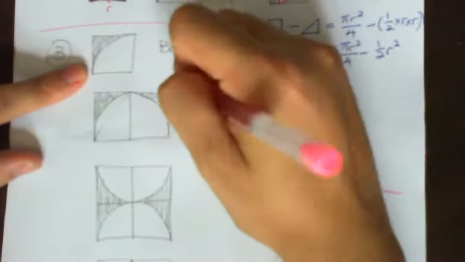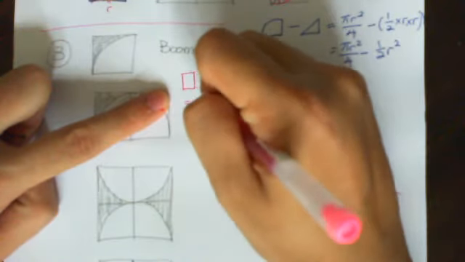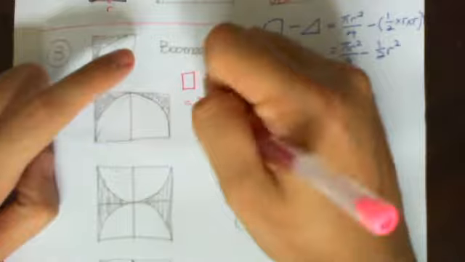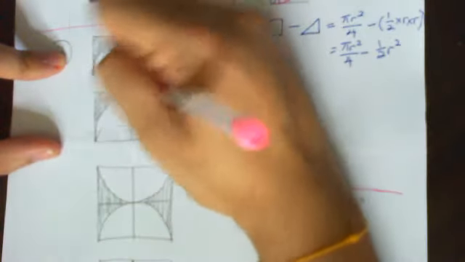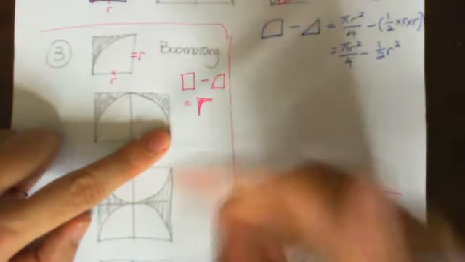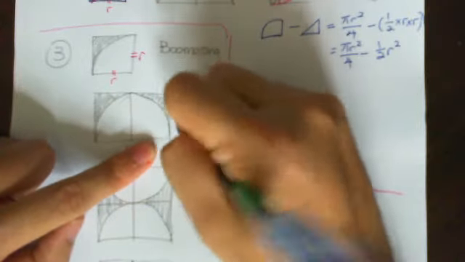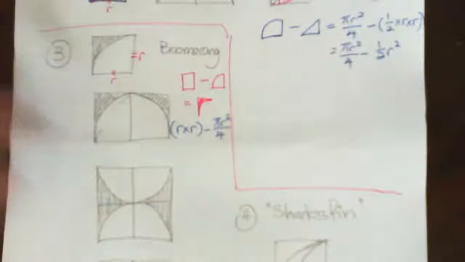Okay, next shape, number 3, the boomerang. Simply, the boomerang is the square, not triangle, the square minus the quadrant, and I will get the boomerang. Simple enough. So if I write it as a formula, how will it be? Square is r times r minus the quadrant, pi r squared divided by 4. This is all you need to do.